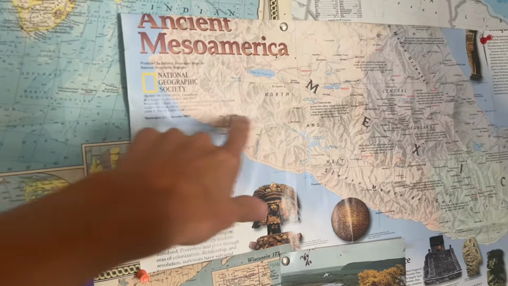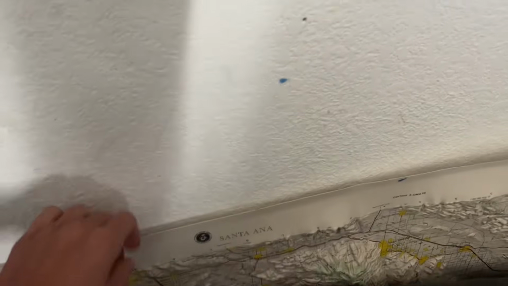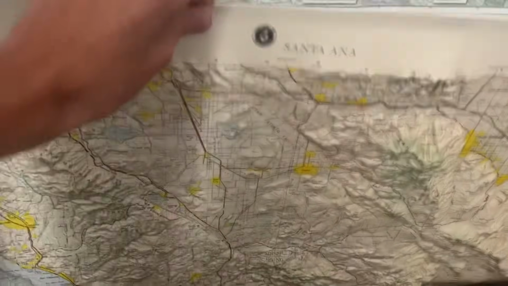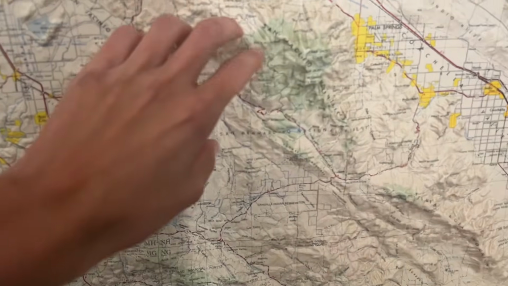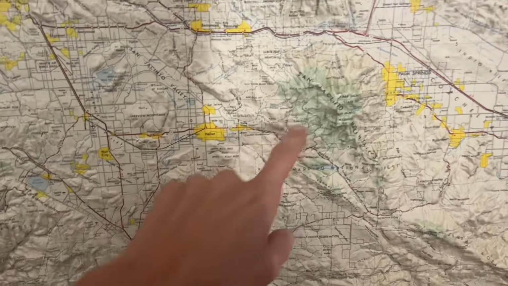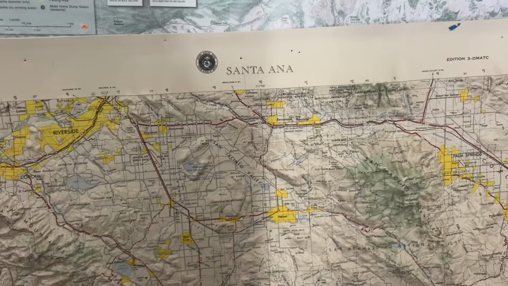Map of kind of like Central America, or parts of it. Antarctica. Oh, down here, it's like falling. And we have a 3D map. It's got terrain and everything on it of Santa Ana County.